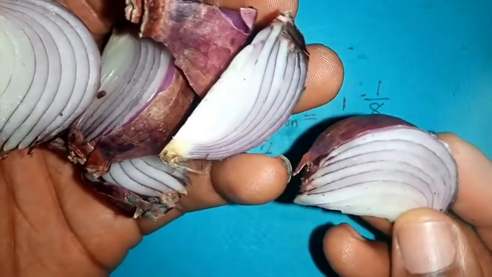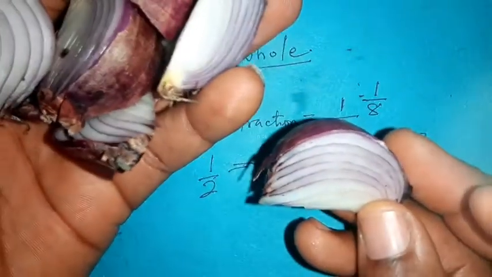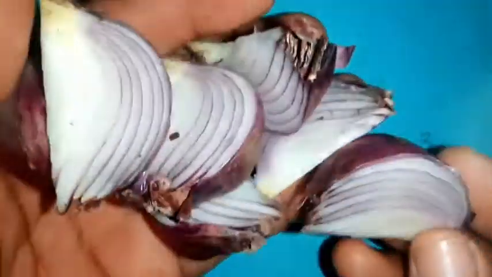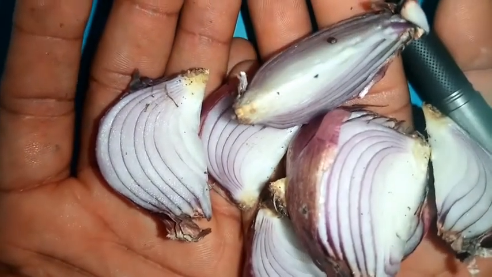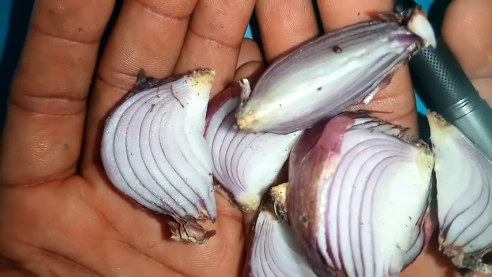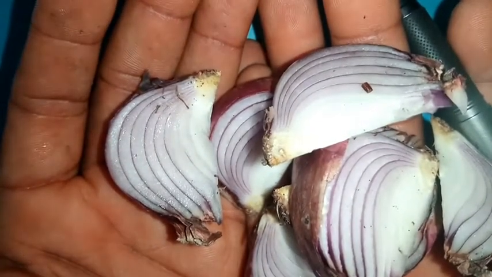Remember, I am not talking about this onion as a whole. I'm talking about this onion as a fraction. So you need to be very careful. The number of divisions will take the denominator, while the number of parts which were used will be the numerator.